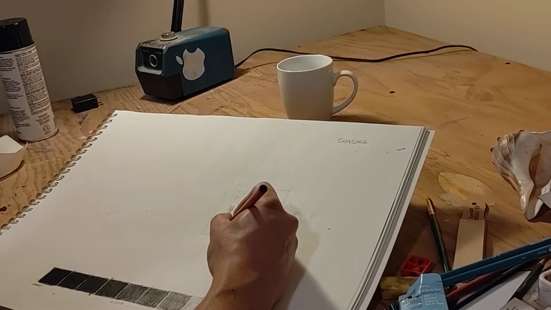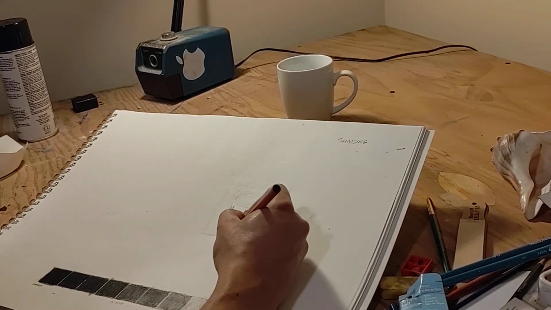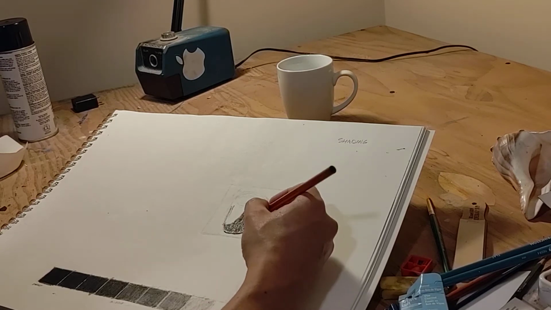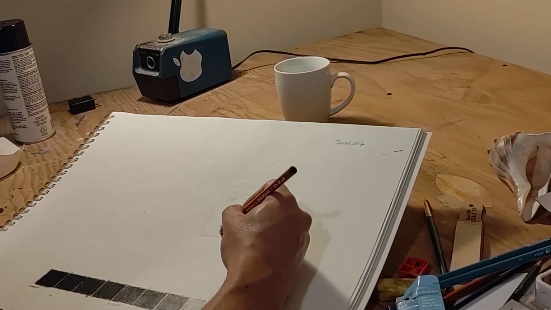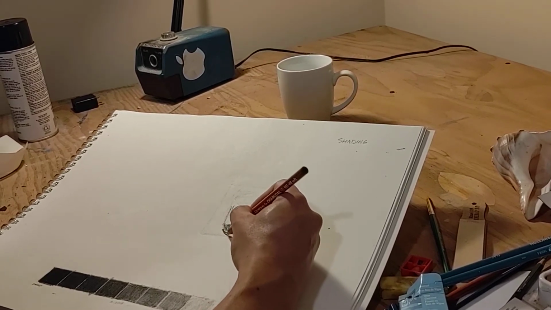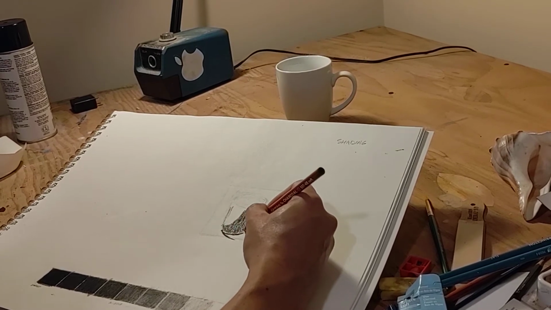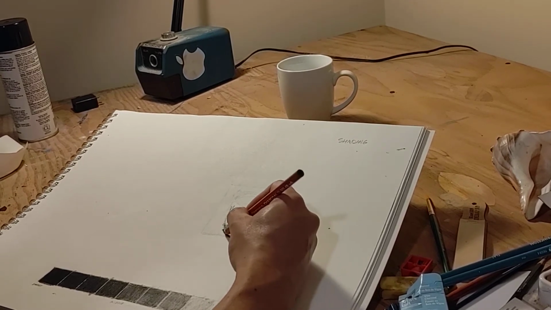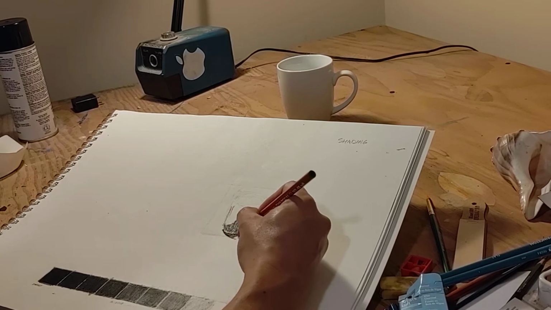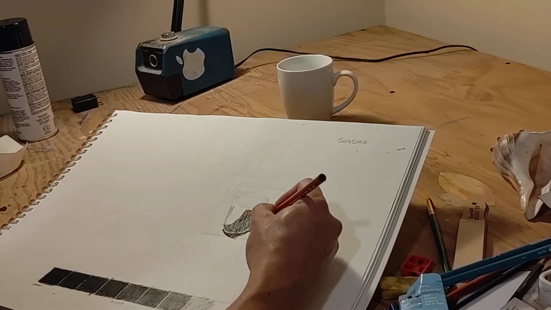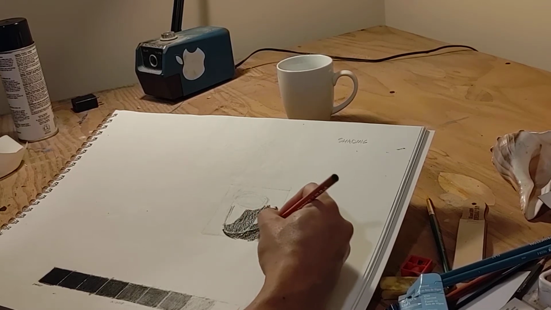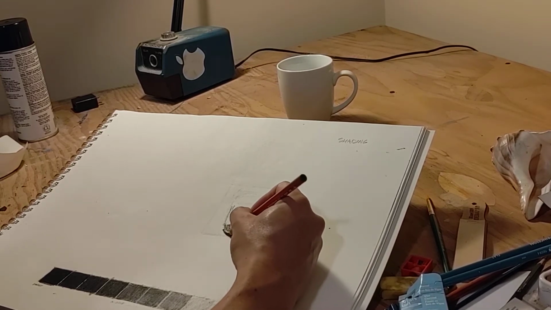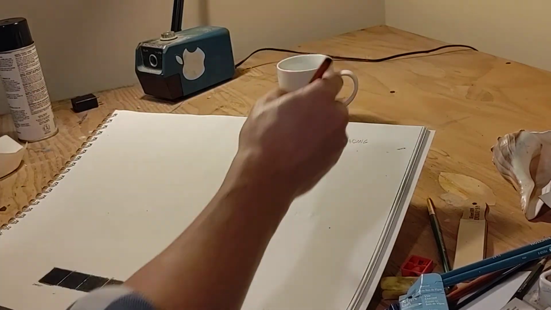So like I said, let's count this cast shadow. Count that. And really be aware of the curve of that, and where that cast shadow goes. With your cast shadows, you can just go straight black with it. Be aware of what shape that shadow makes.